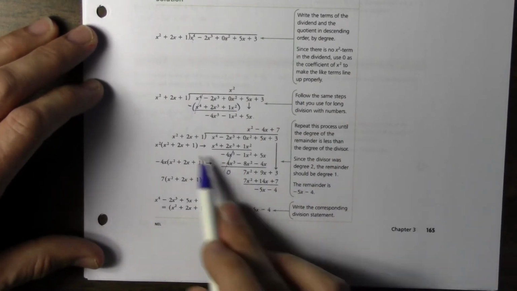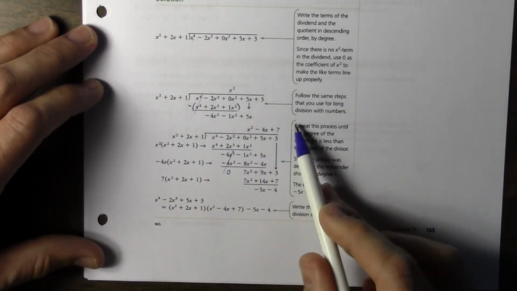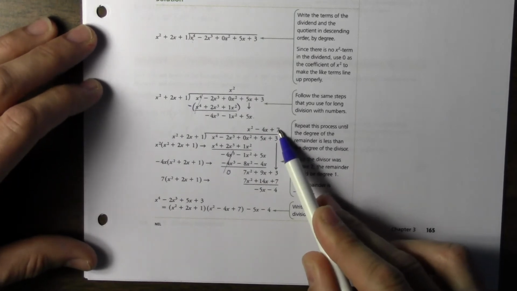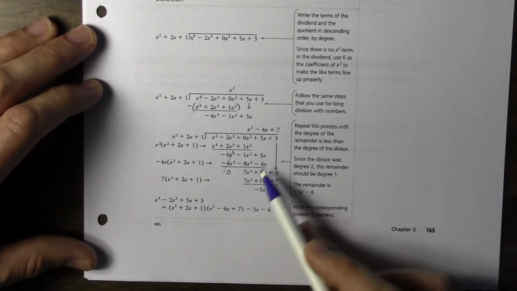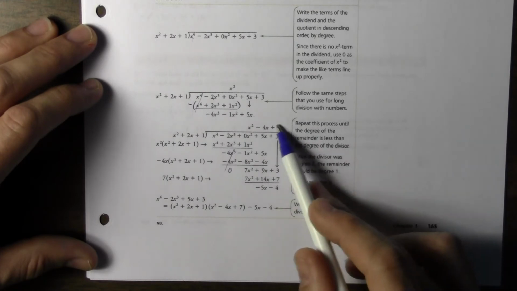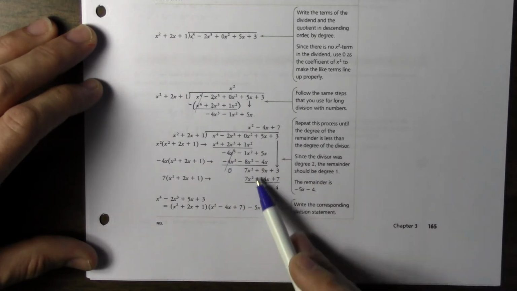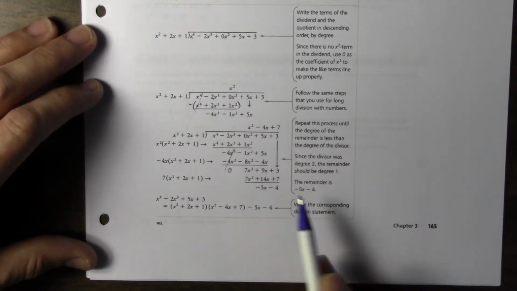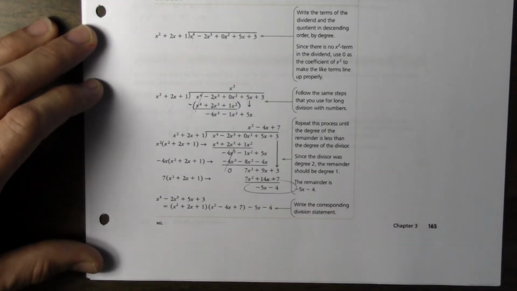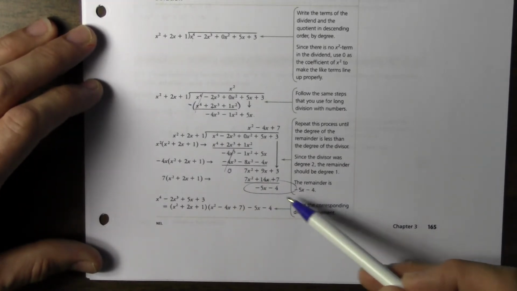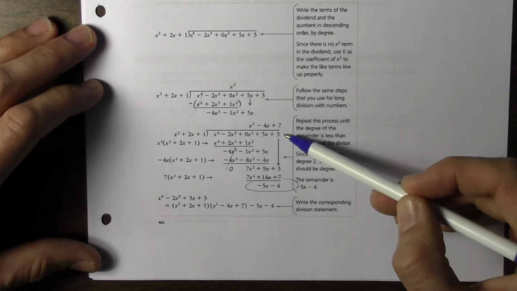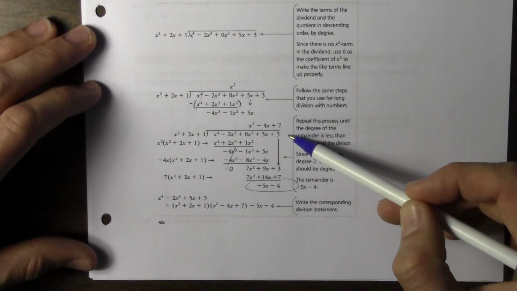So we want 7x squared divided by x squared. It's 7. 7 times x squared is 7x squared. 7 times 2x is 14x. 7 times 1 is 7. Okay, subtract them, negative 5 minus 4. So our remainder now is actually a binomial. Okay, there's 2 terms of the remainder. There's nothing else we can do here because there's nothing else to drop down.